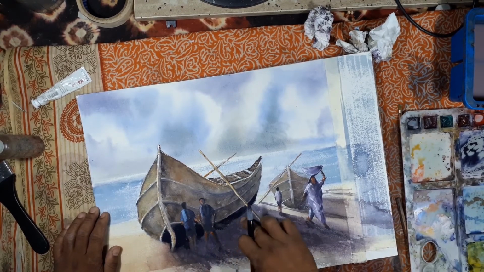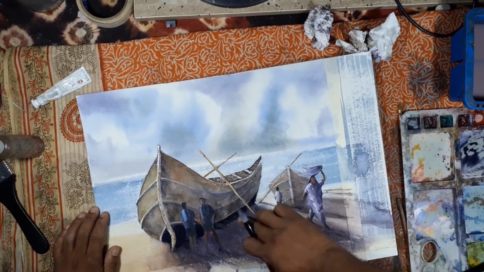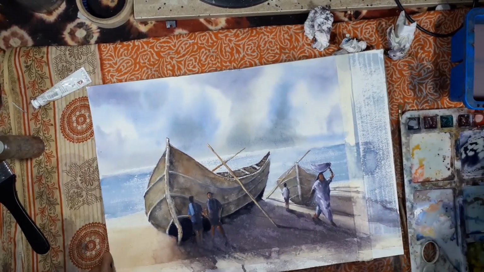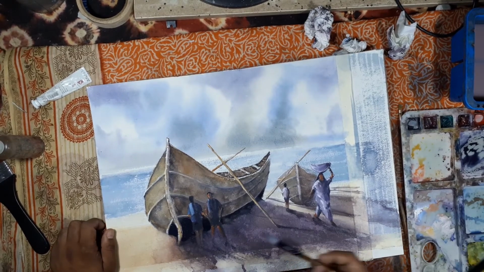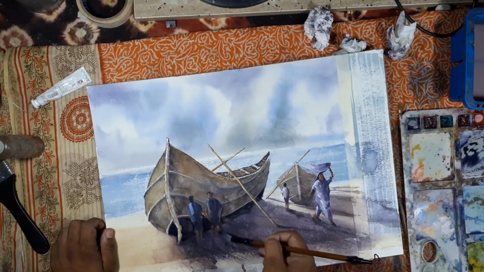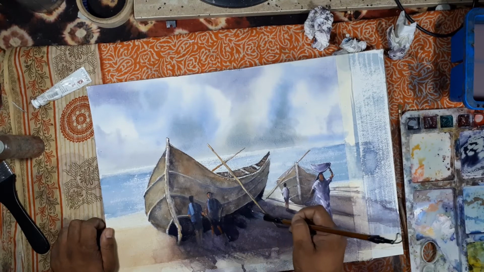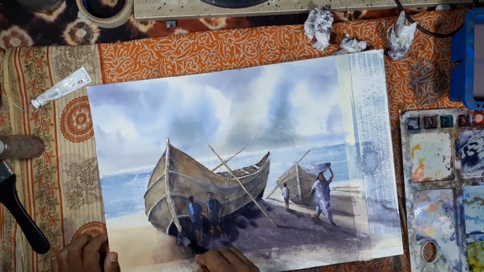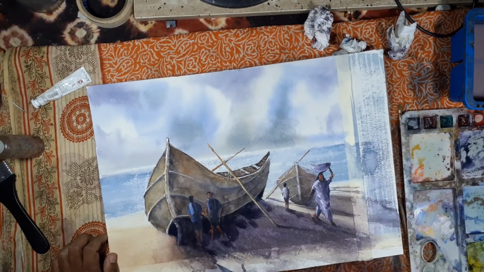Again, you can smudge it off and pull it off so that it forms a kind of shadow. So just pull it off, no problem. And this color will also go on top of this thing over here.